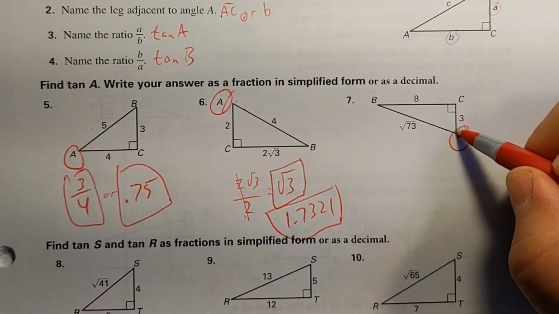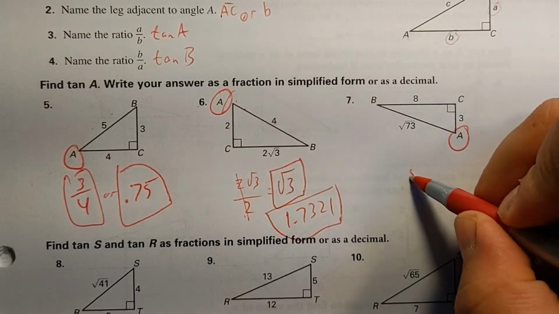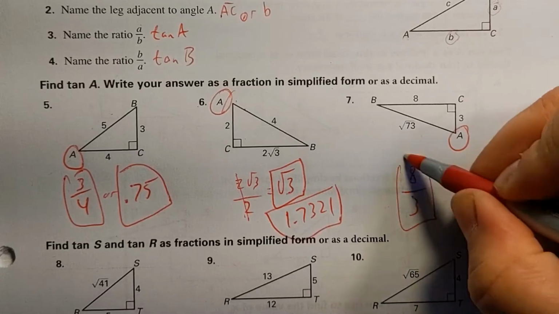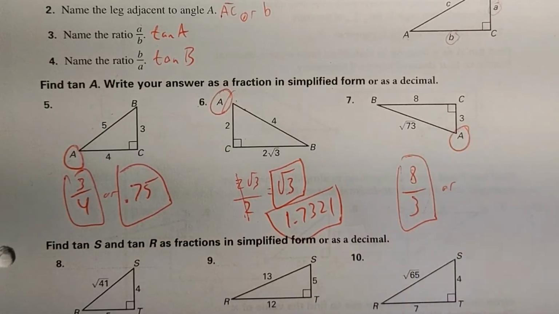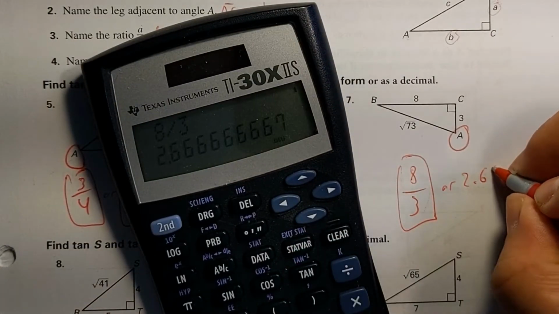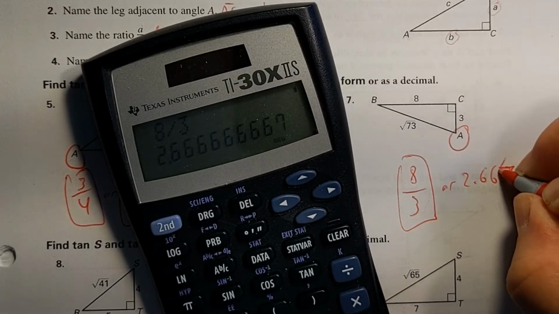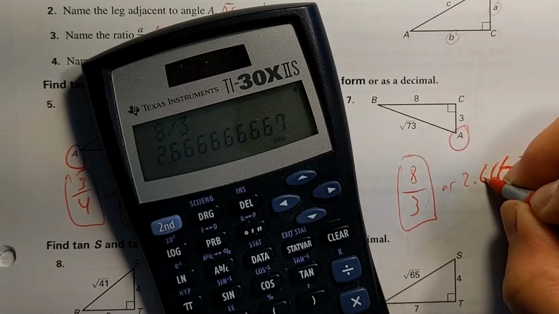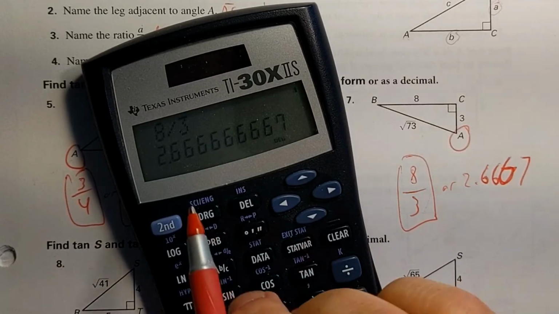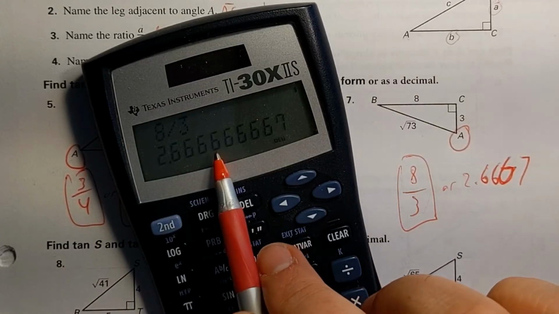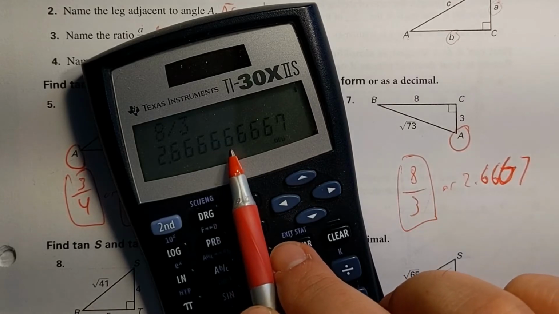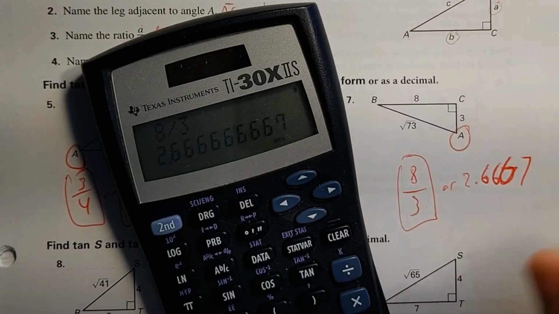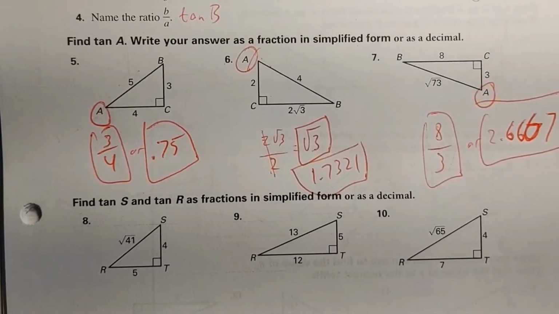Number 7, from this A, your opposite is the 8, adjacent is the 3. You can't reduce this anymore, so that's a good answer. Or if you did it as a decimal, 2.6667. Because we want 4 decimal places. So after 1, 2, 3, 4, after that 4th place, the next one is going to make this go up. So it's 2.6667.